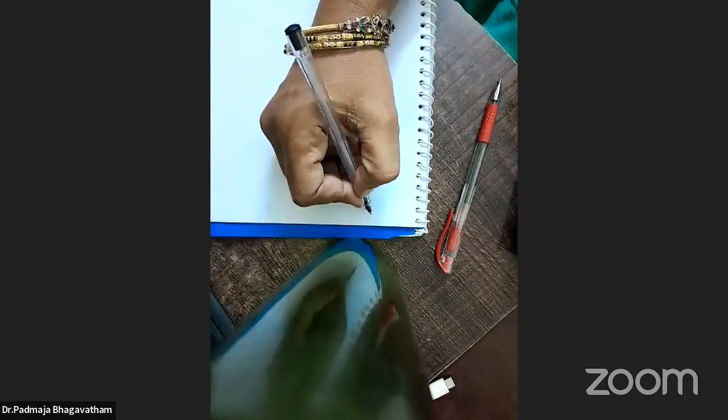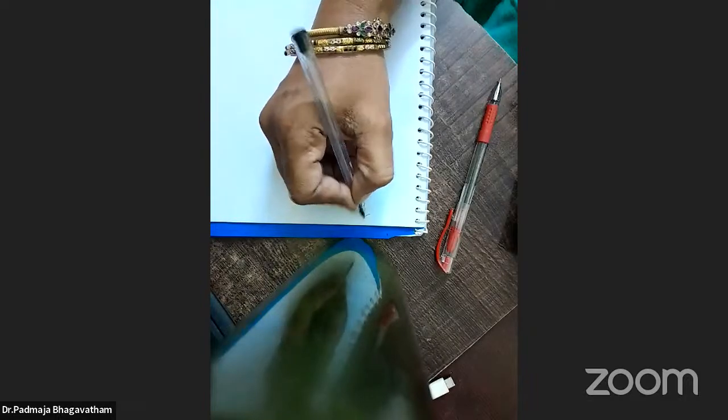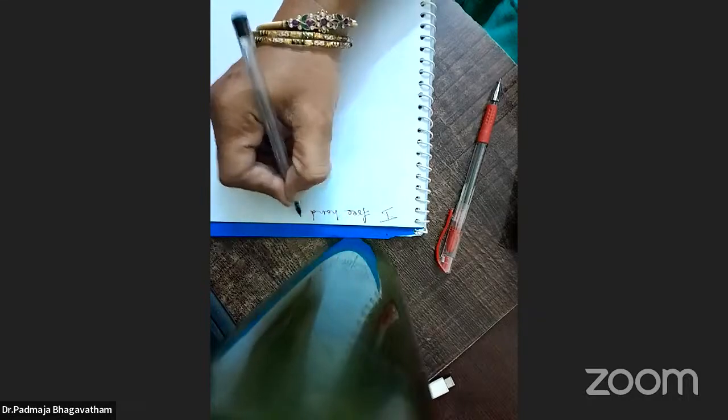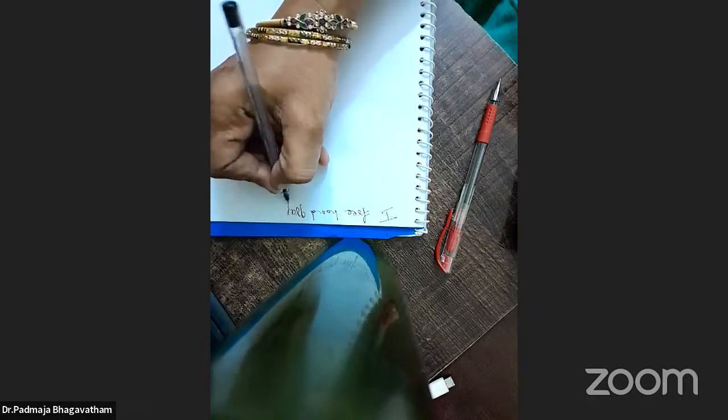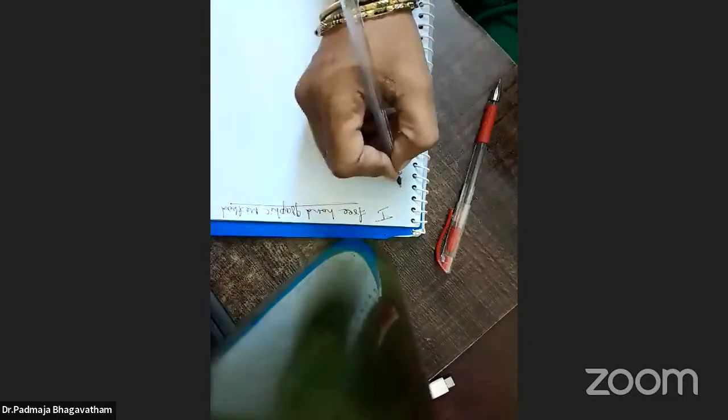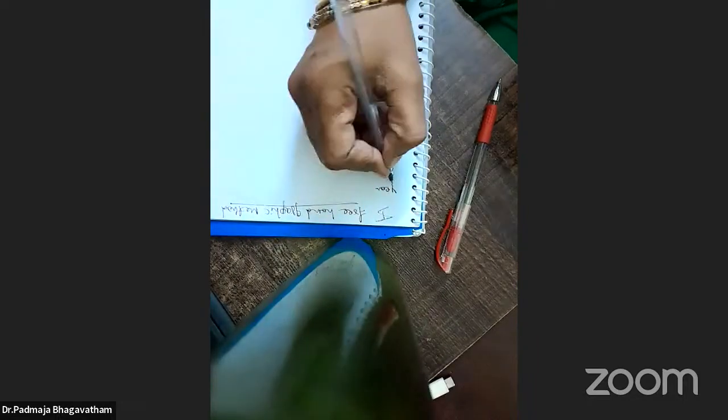Now the question is, write it down: freehand graphic method. Am I going very fast? It's clear now? Now I'm writing here.